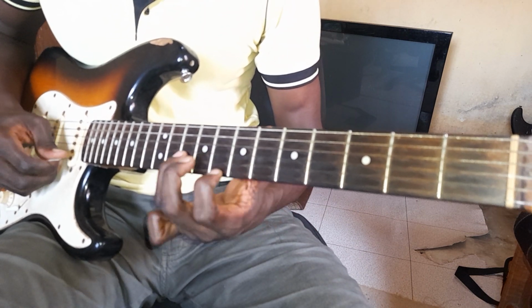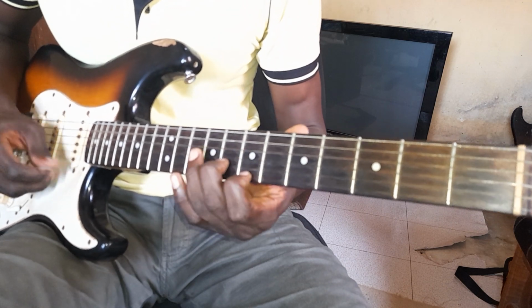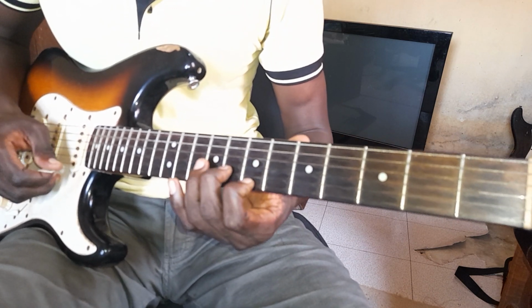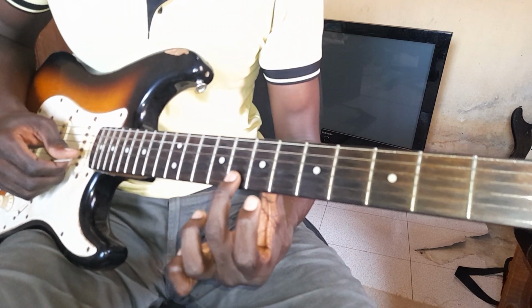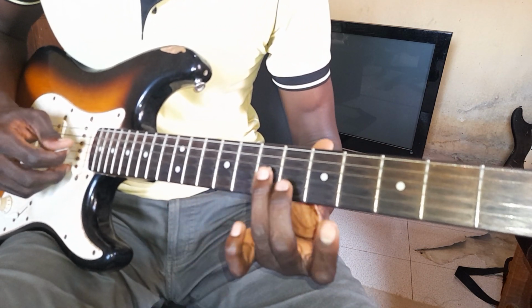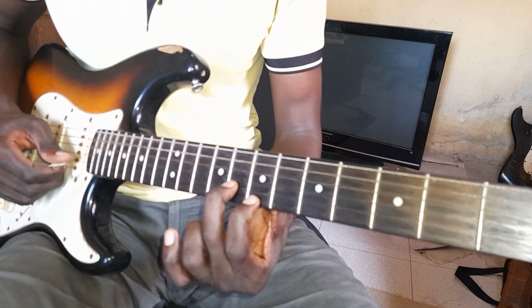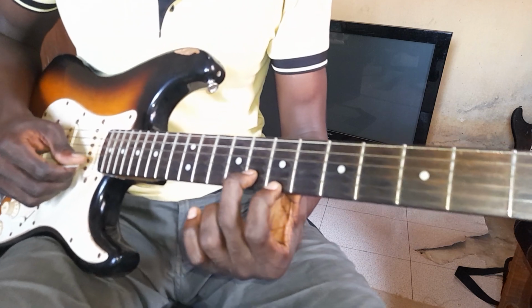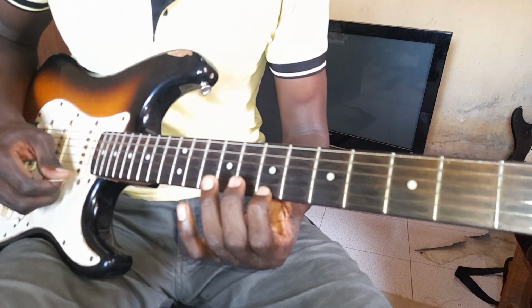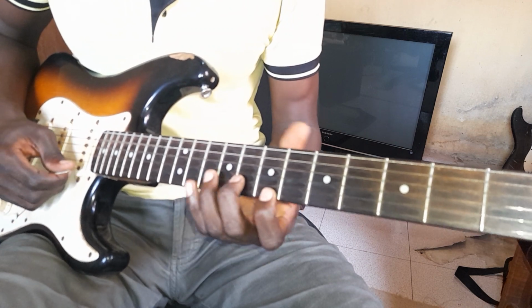Let's take it slow. This is the so chord, you see, it's the same as so, but duet here. We play it two times.